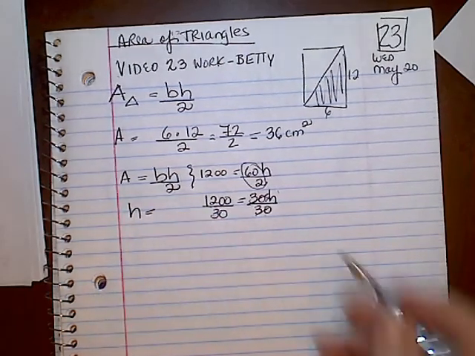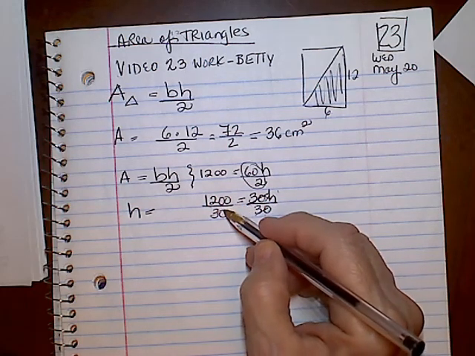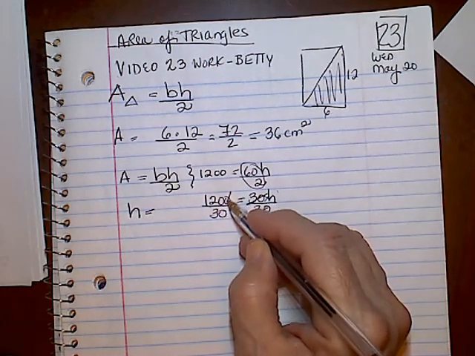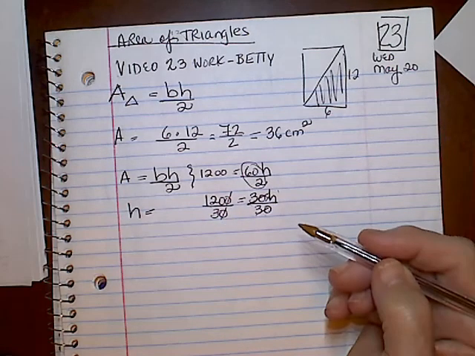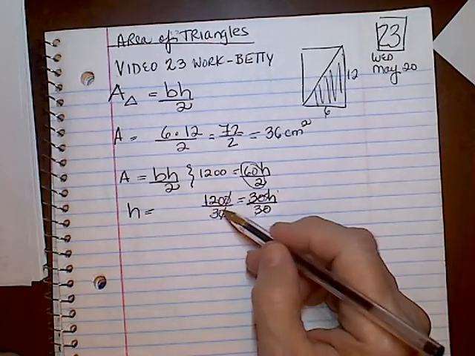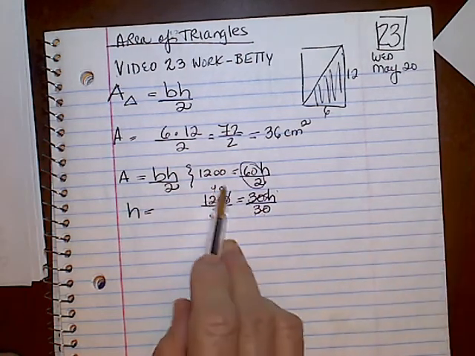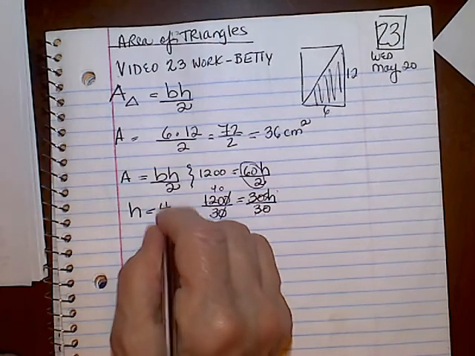I'm going to save some space here. And then over here, can I cross off a 0? Well, yeah, we can. 0 and 0. I can cross off a pair. But now does 3 go into 12? We're going to do this mentally. 4 times with an extra 0. So that height looks like it must be 40.